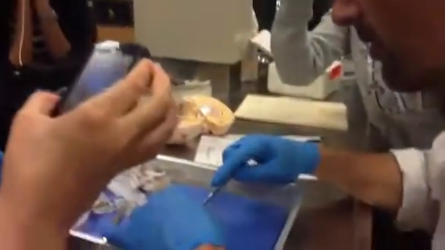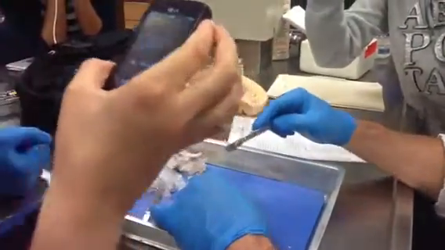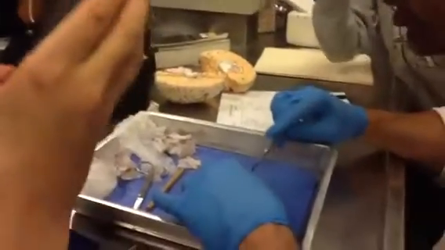I could just sort of let it go a little bit. I'm just opening it up a little bit at a time through the hemisphere. There's not too much to see there, but we want to get a nice cut through the diencephalon and that thalamus and the corpus callosum and so on.